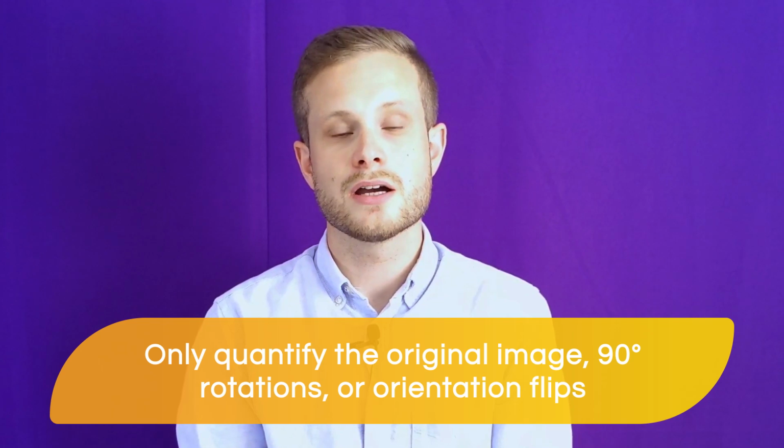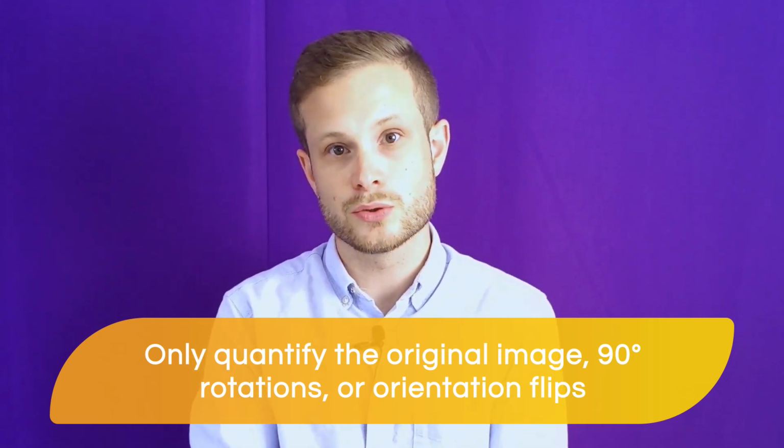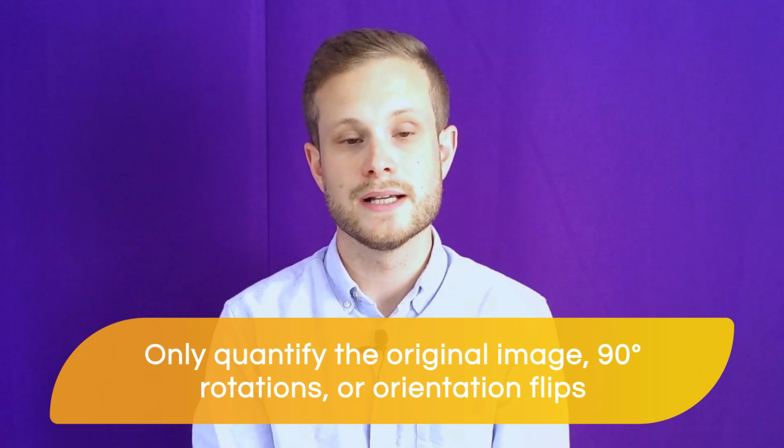Ultimately, it's recommended to only quantify the original image or one where only 90-degree rotations or orientation flips have been applied. Images that have been rotated through anything other than 90-degree increments should not be used for quantification and should be used for presentation purposes only. But if you're going to do this, make sure to make it clear that the image has been free-rotated.